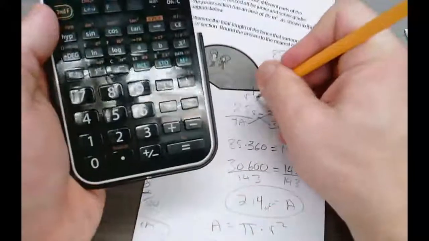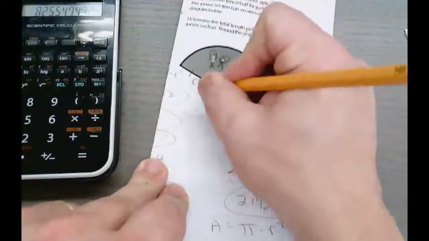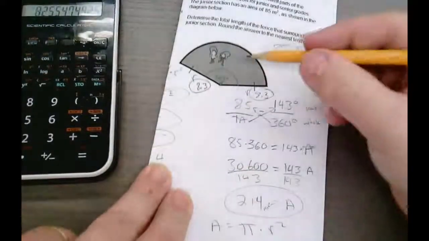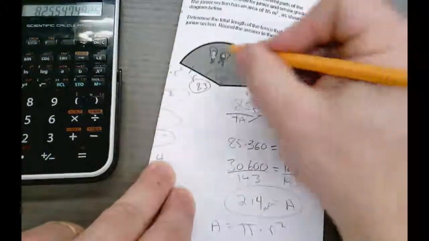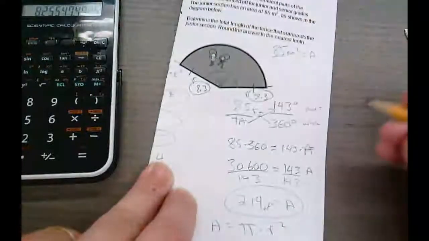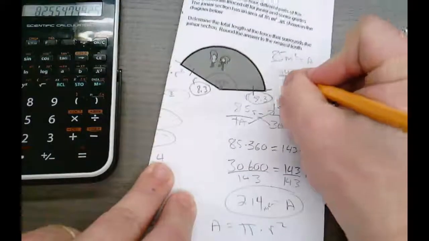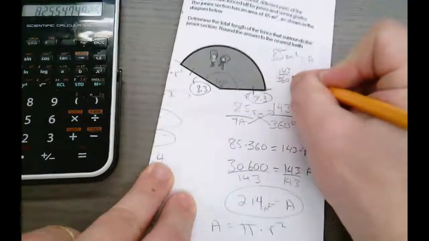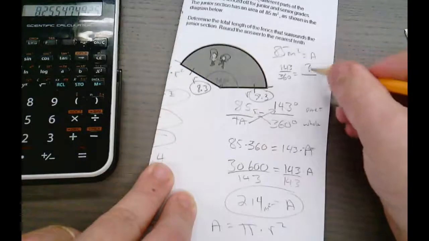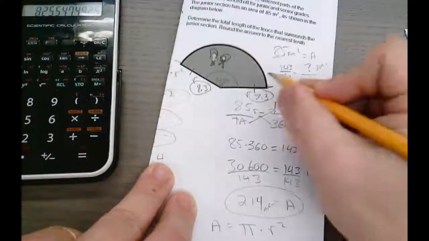So that means this is 8.3, and this is 8.3, and 8.3. Now we need to find the whole circumference, because we need the arc length between here and here. Our ratio is 143 out of 360, and the arc is part of the circumference.